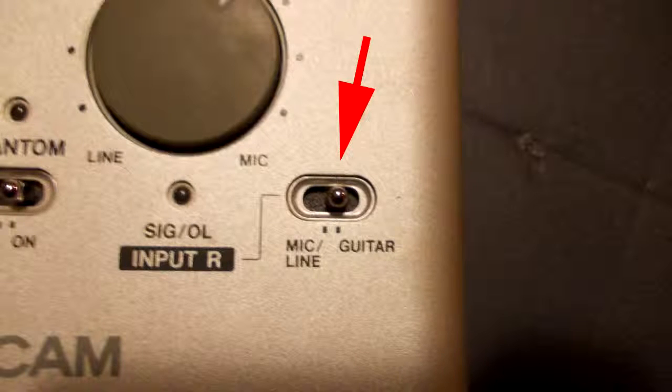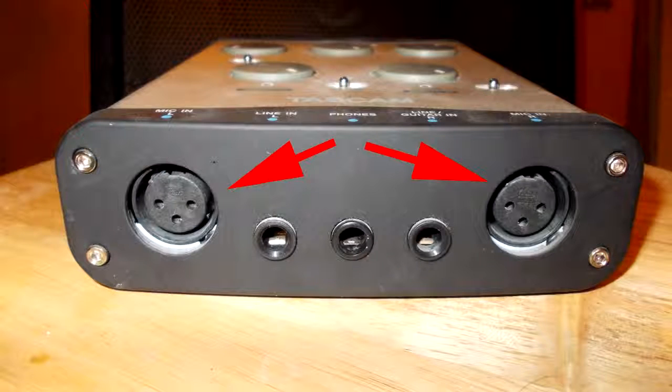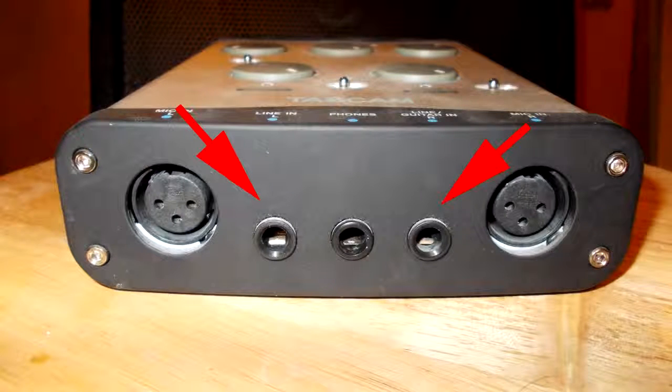Many interfaces have a channel dedicated to electric guitars. On the front of the interface, we have 2 XLR microphone inputs, 2 1/4-inch jack inputs for instruments, and 1 1/4-inch jack for headphones.